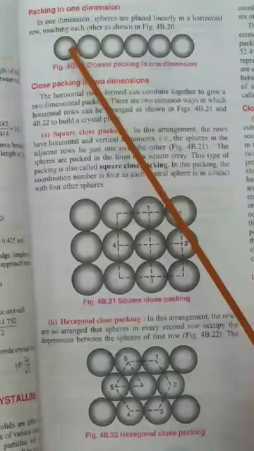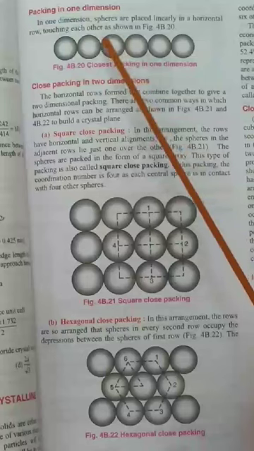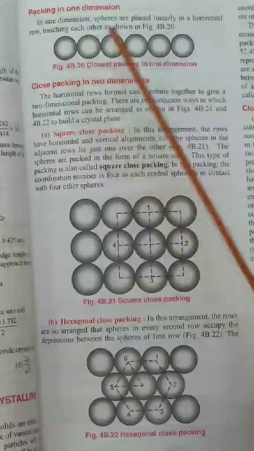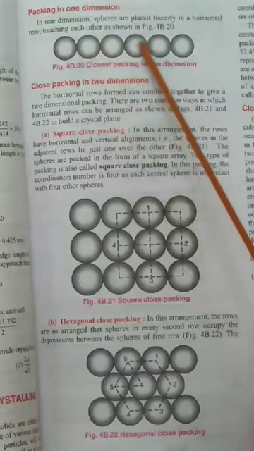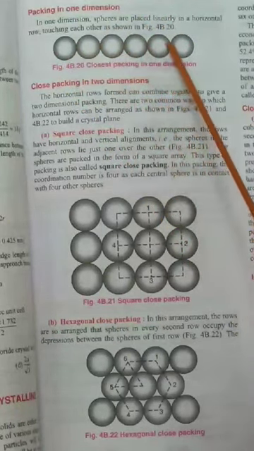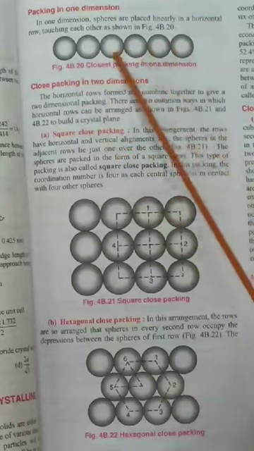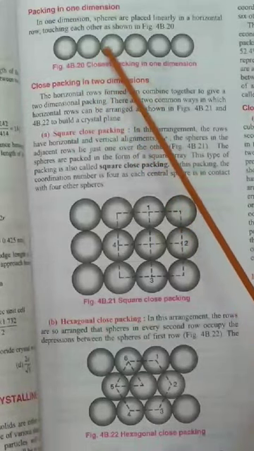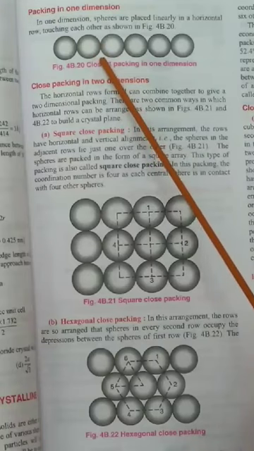If the spheres are placed adjacent to one another in a row, then it is called close packing in one dimension. So here all the particles are arranged in one dimension, therefore it is called close packing in one dimension. Here the coordination number of close packing in one dimension is 2.